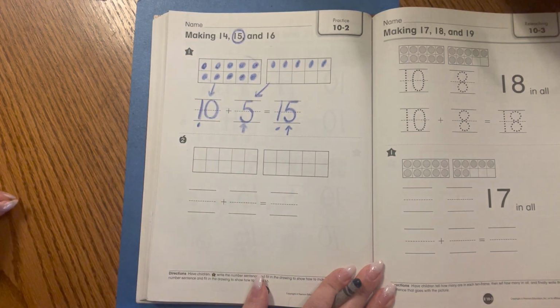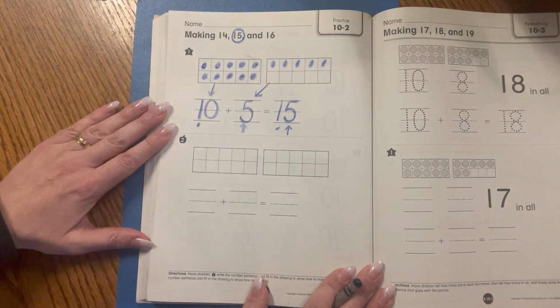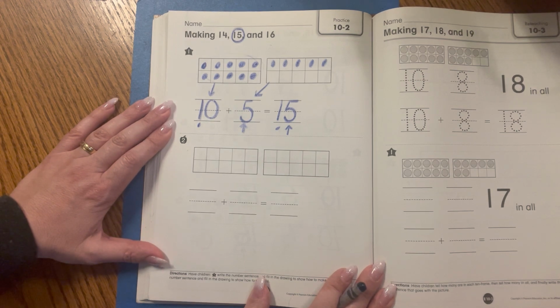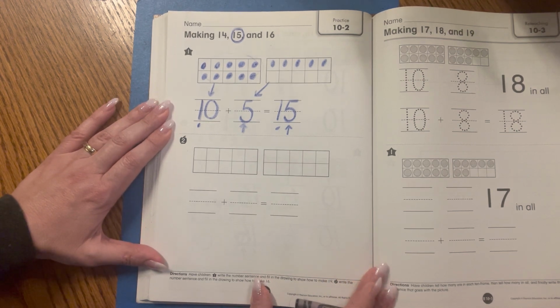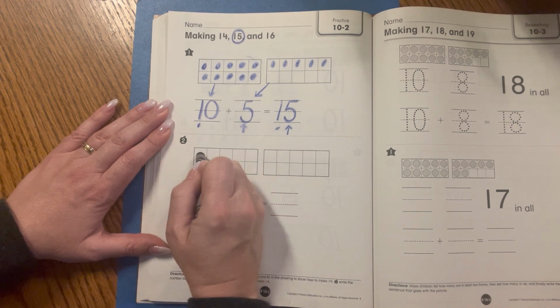6. That's right. So you can choose, friends. You can choose 14 or 16. I think I'm going to choose 16 because it's such a big number. I want to challenge myself. So I know I'm going to start by filling up one frame with 10.